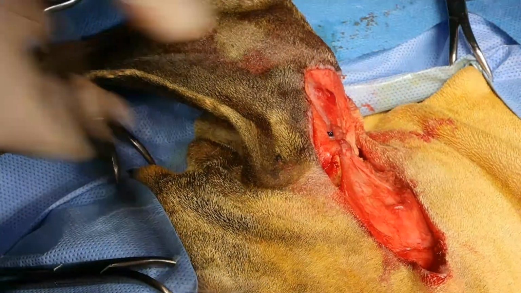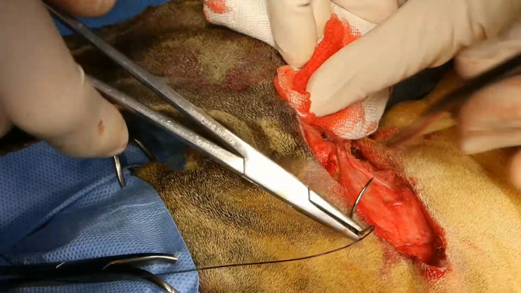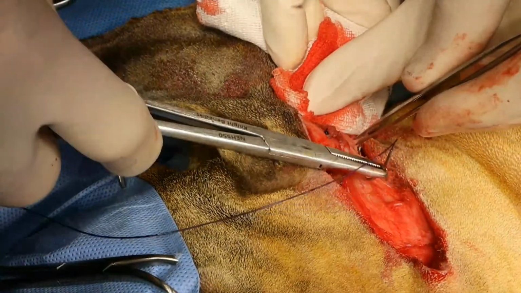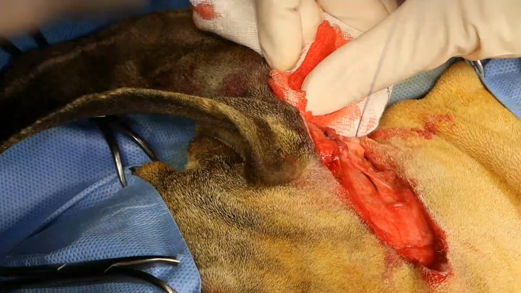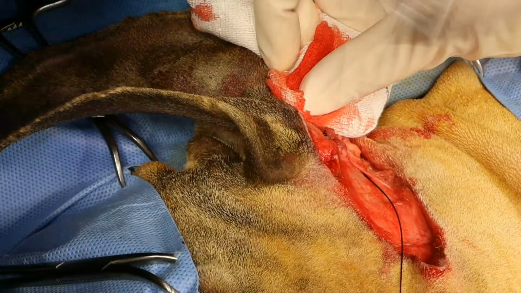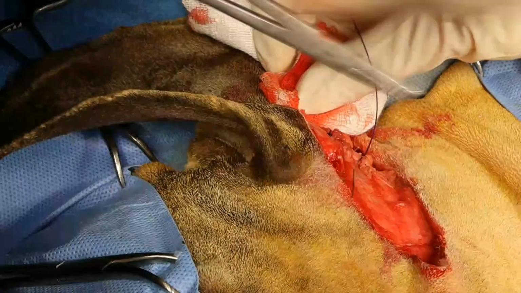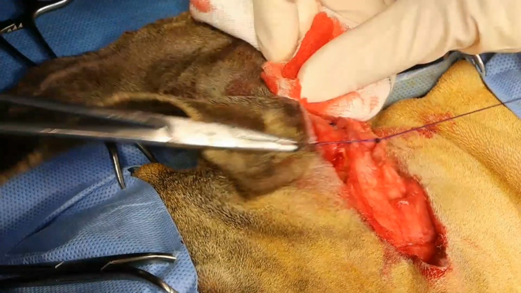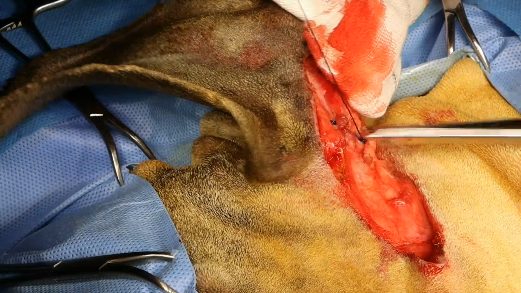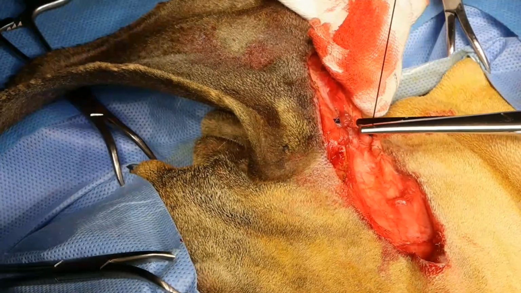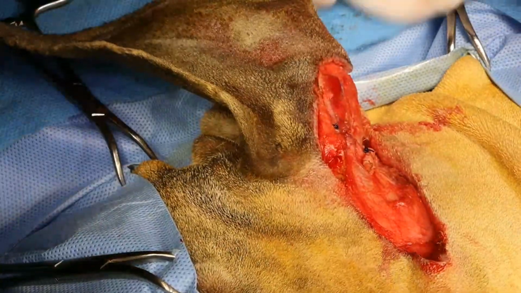All right, so I'll see if I can, I might get you to hold that off. And the other thing is that this is a 52-kilo dog, so he is going to put a lot of stress with this big floppy ear. All right, so let's see what we've got here.